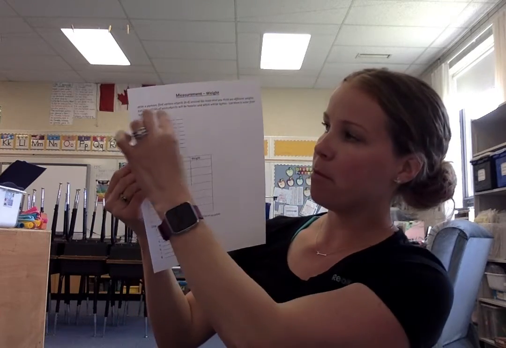So same kind of idea. I want you to find different things around your house that you think are going to weigh different things. So you might choose like a tennis ball and then your little brother. It doesn't matter. I want you to try and estimate. So once you've chosen your 8 objects, guess or estimate which one is the lightest and which one is the heaviest. And that's where I want you to put your estimate in this section up top.